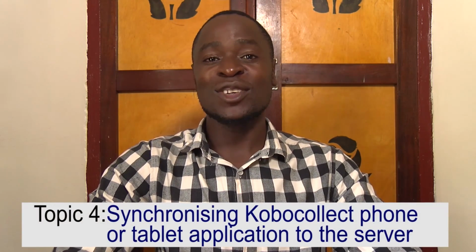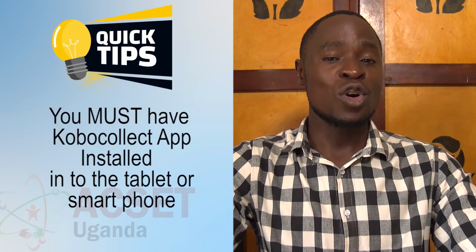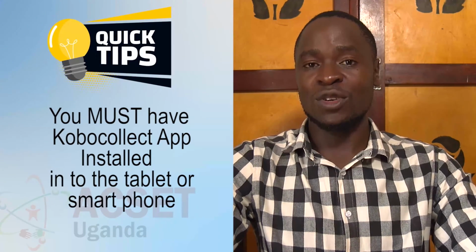Now let's see how the form gets downloaded to Kobo Collect. Before we can go into downloading the form, let's look at our fourth step, which is synchronizing Kobo Collect to the server. Synchronizing the two will enable communication between Kobo Collect and the account that we created, which we call our server. Of course, you need to have Kobo Collect installed in your smartphone or tablet.